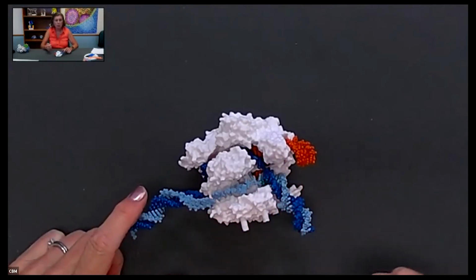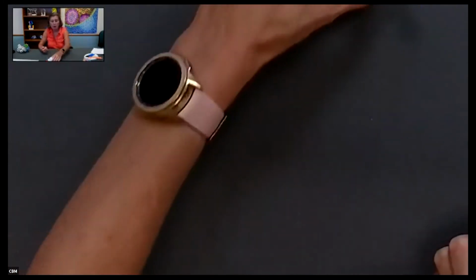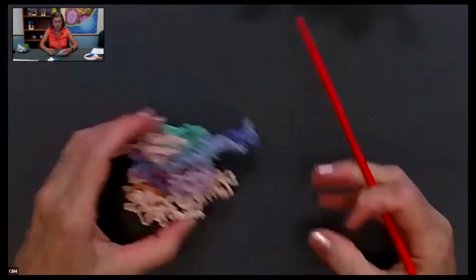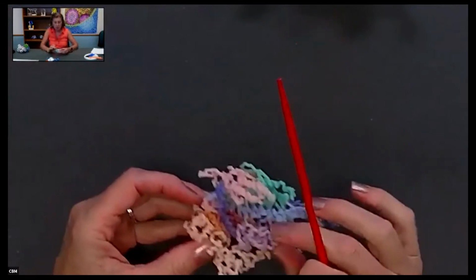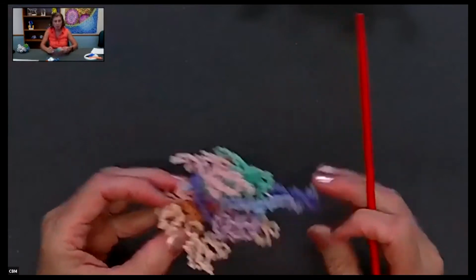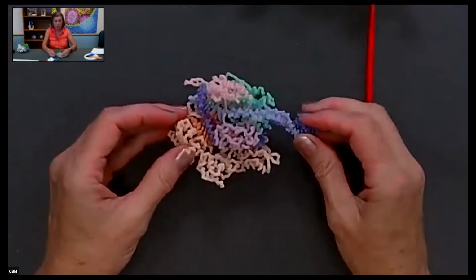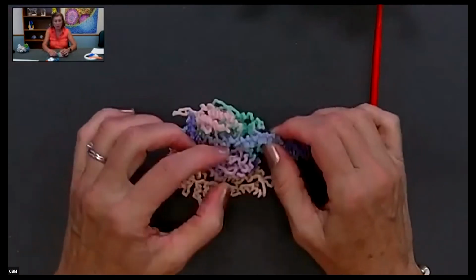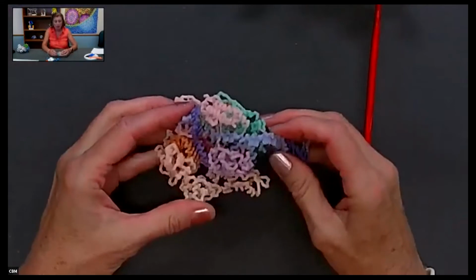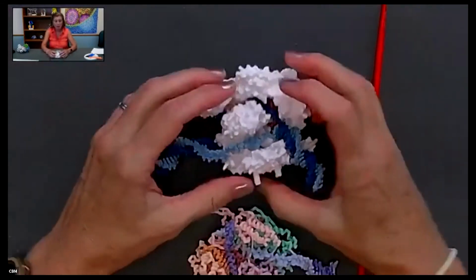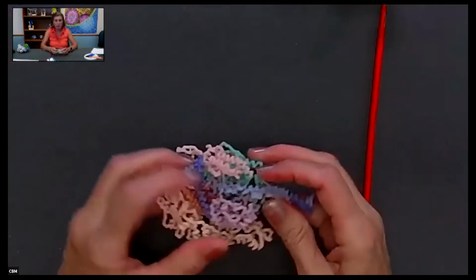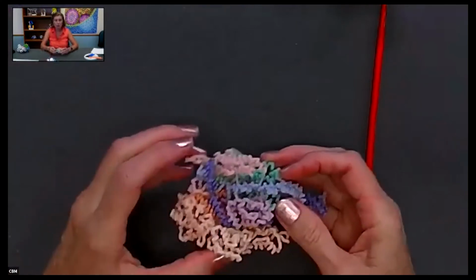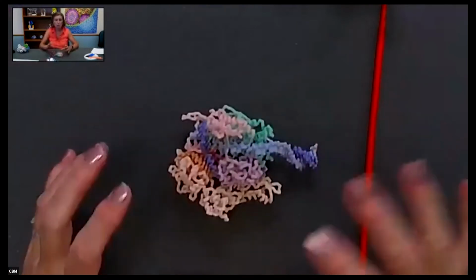And what you need to appreciate about Cas, and I like this model somewhat, it's got issues too, but what's nice about it is it gives you the feeling that Cas9 is not rigid like this. It's moving, it's changing conformation depending on what's bound to it and whatever.